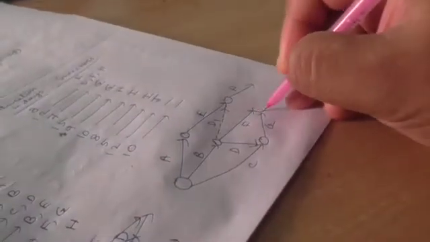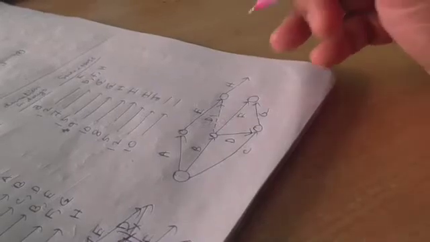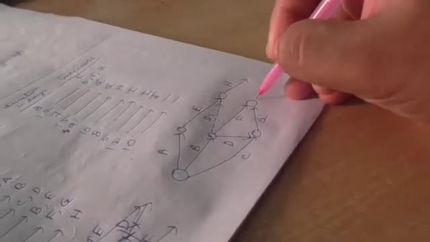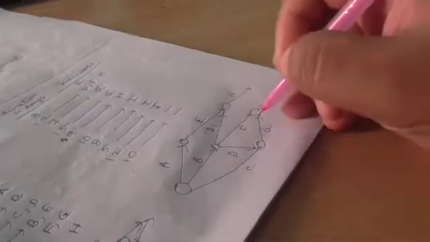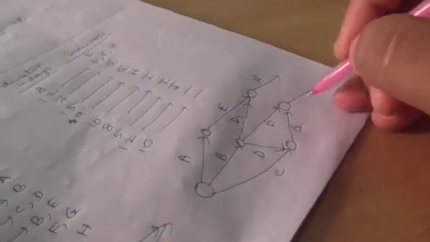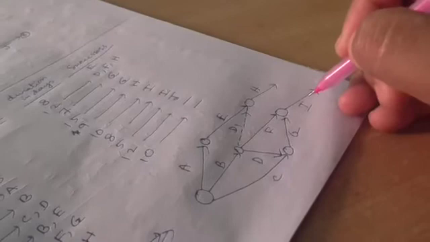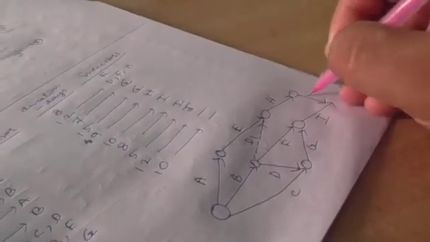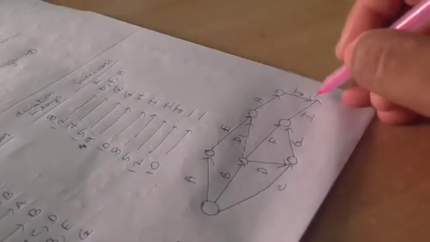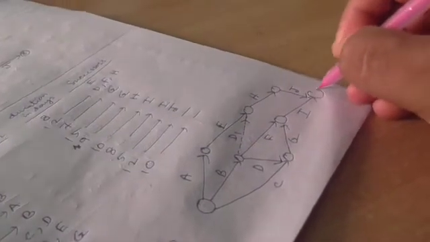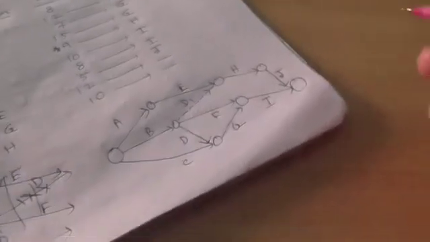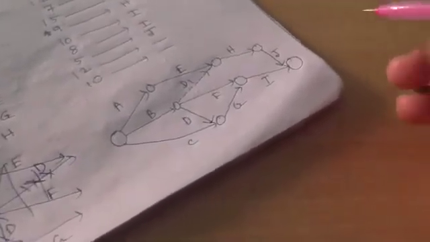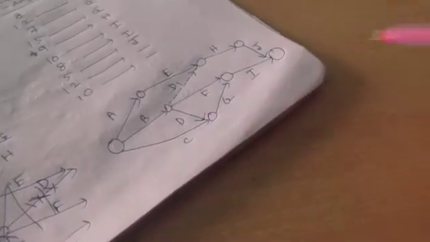So that's the H part. F and G meet together. From F and G we will get I, and from H we will get J, and I and J meet together, and that is the ending node. And that completes all the activities.